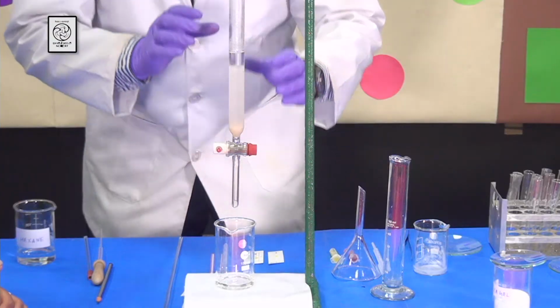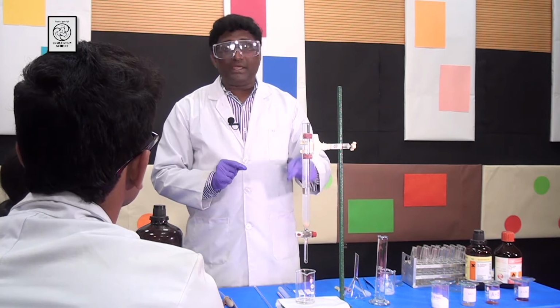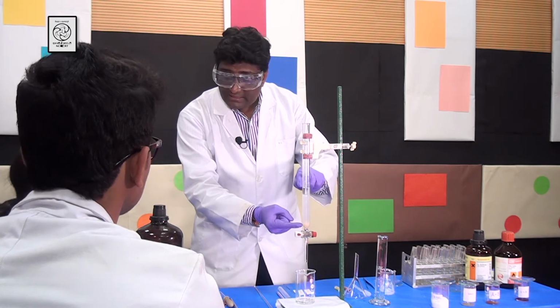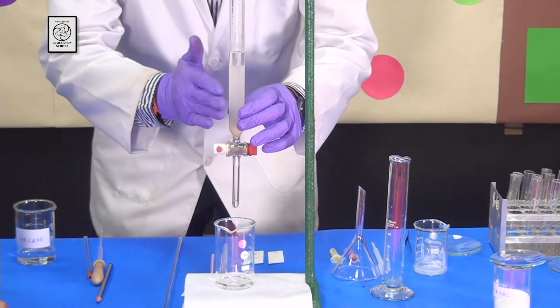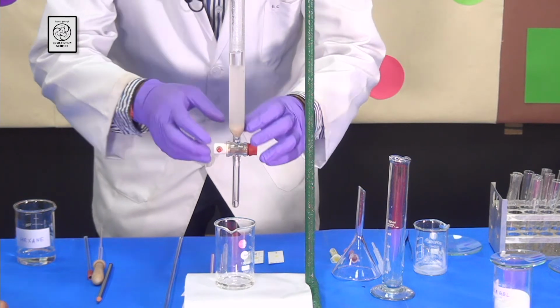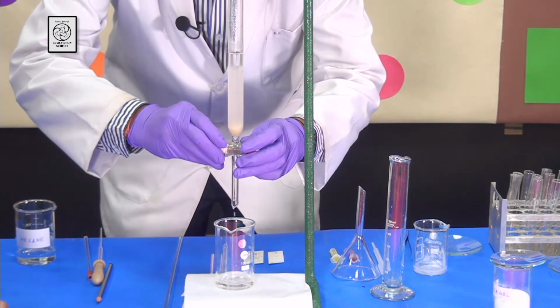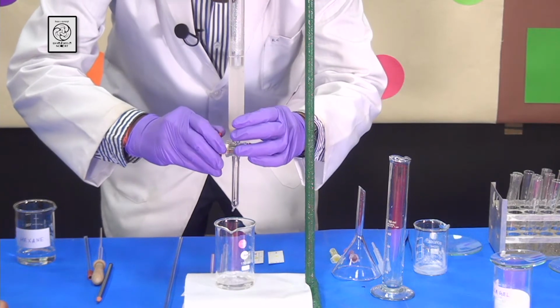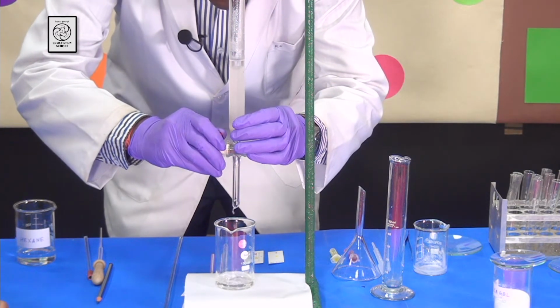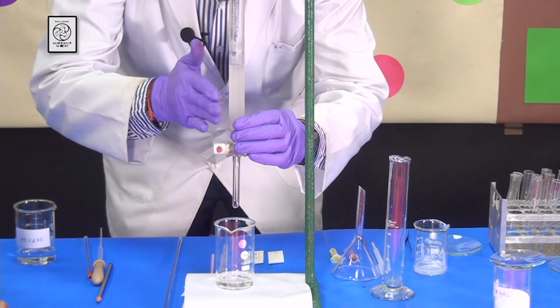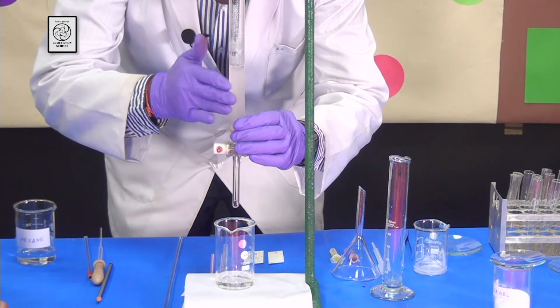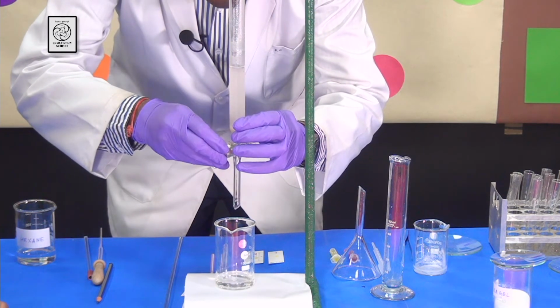Sir, why do we need to tap the column? Oh, we need to tap the column so that we can get rid of the air bubbles and the silica gel will settle nicely and the purification can happen properly. Okay, sir. Now you tap the column a few times and then release the stopcock and let the solvent pass by. Then you close it. Again you tap it nicely so that it settles down nicely, and then again you open it.